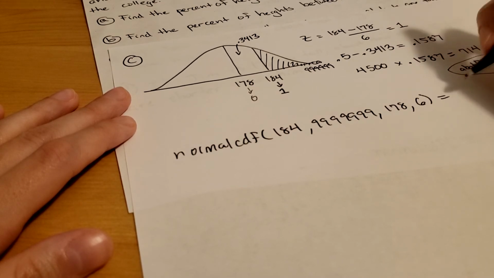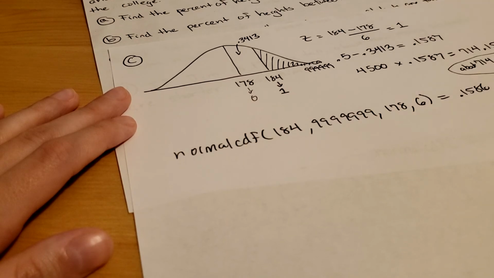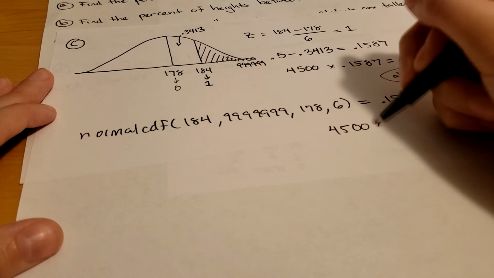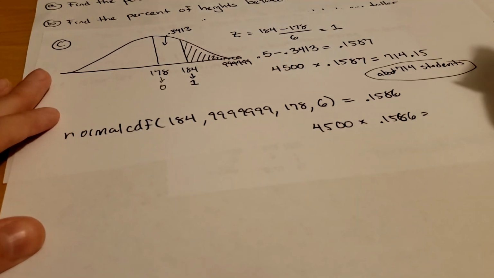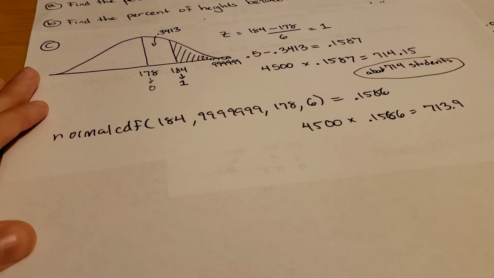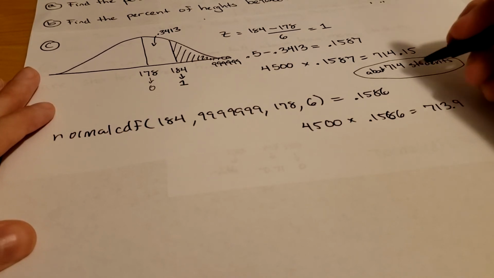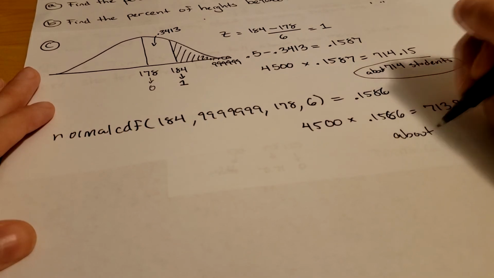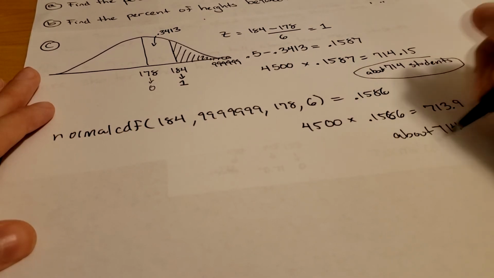We hit enter. We end up with 0.1586. Similar to what we had before, we multiply this by the number of students, and we end up getting 713.9. Now, this is going to round to 714 if we round up. So again, we could say about 714 students.